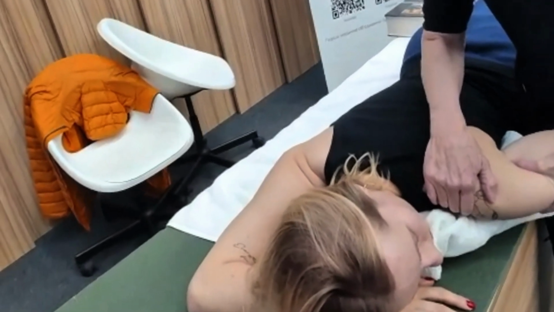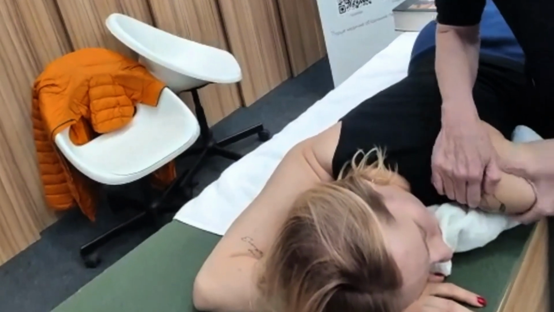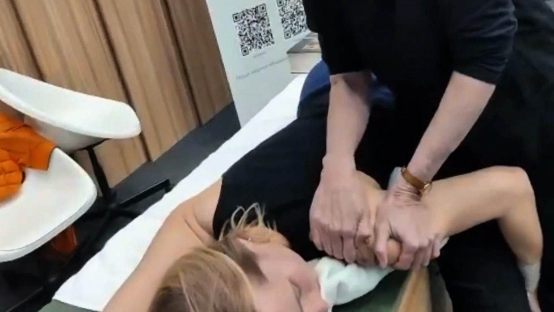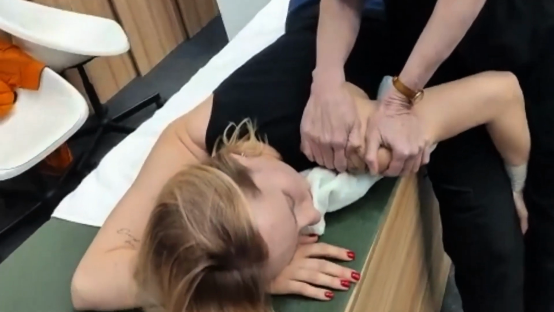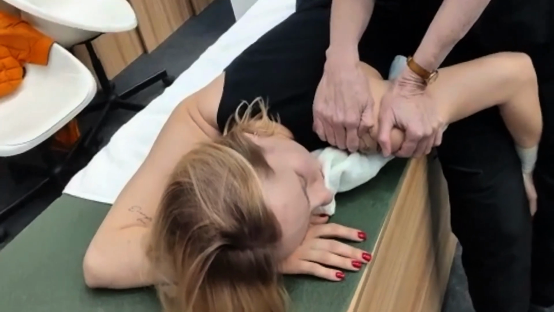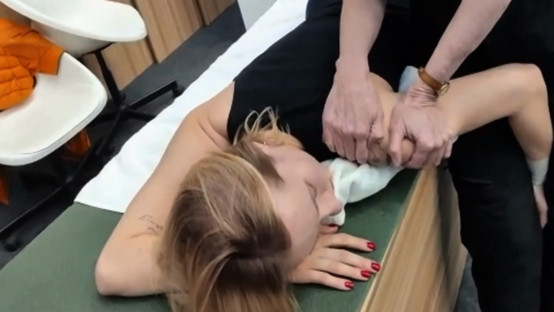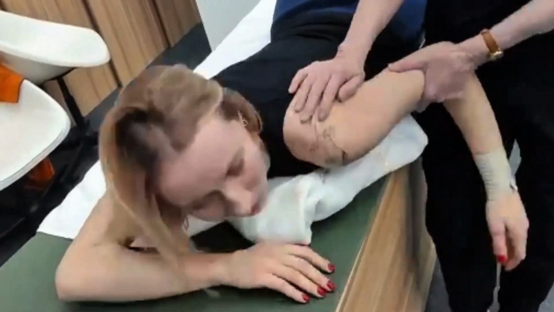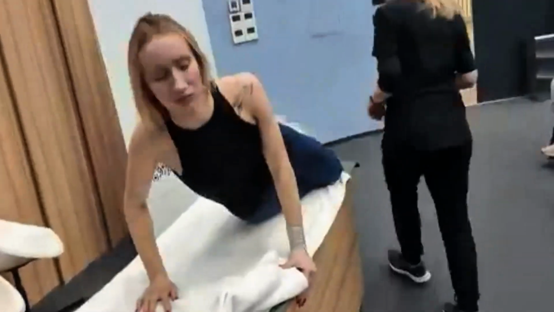I tend to come a little bit distal. You can also put your palm right over the head of the humerus. You can place your palm directly on the head of the humerus. And again, you're feeling the end feel.